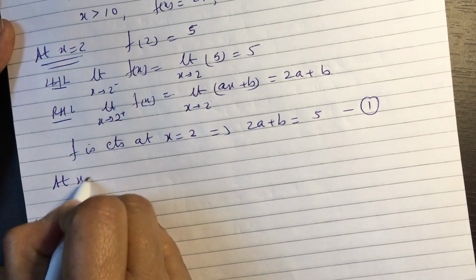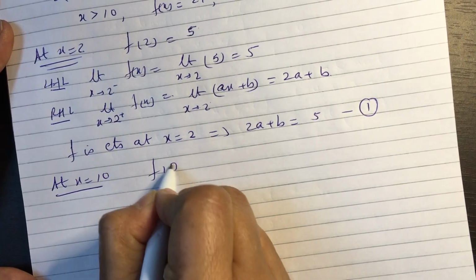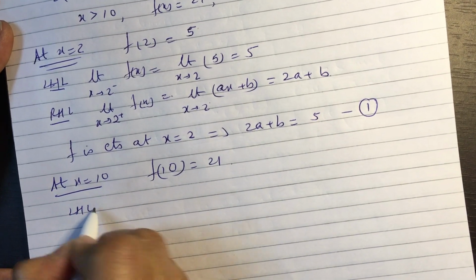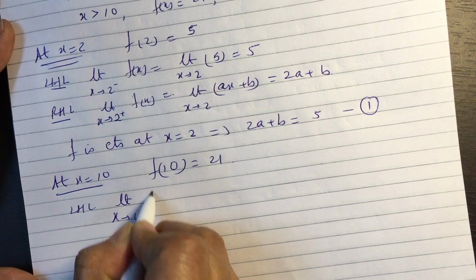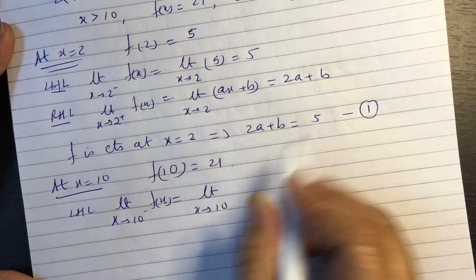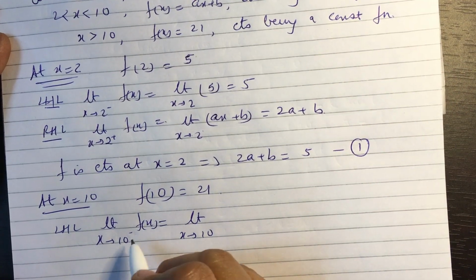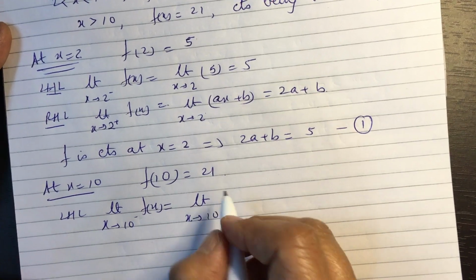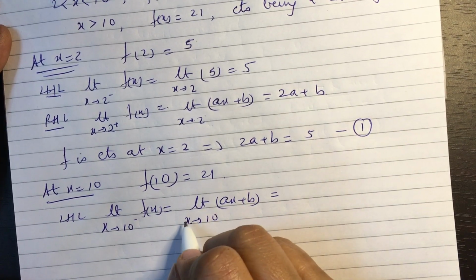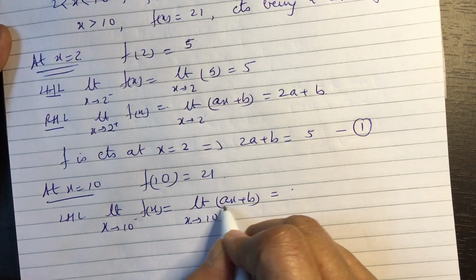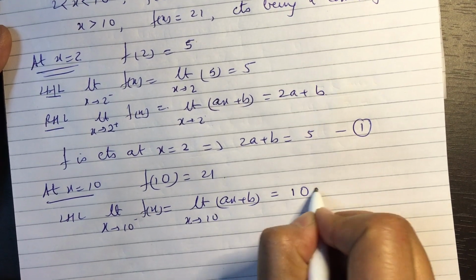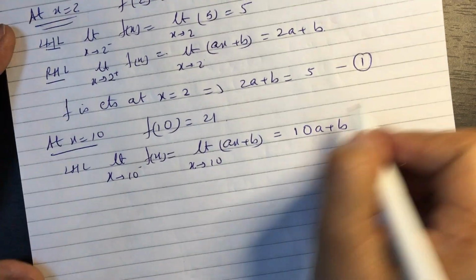Now at x equal to 10, f(10) is equal to 21. Now left hand limit is limit x tending to 10 minus f(x), which is limit x tending to 10. Definition on the left of 10 is ax plus b, which gives us, in place of x we will write 10, so this gives us 10a plus b.